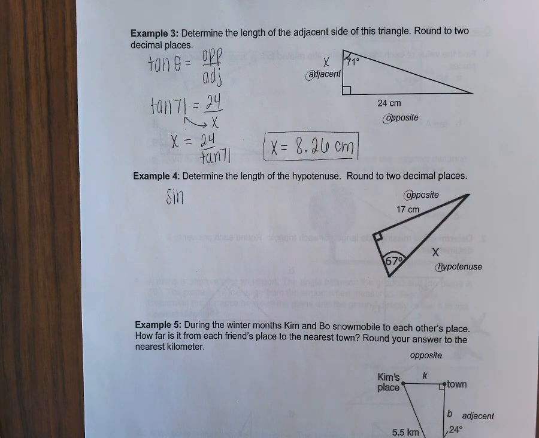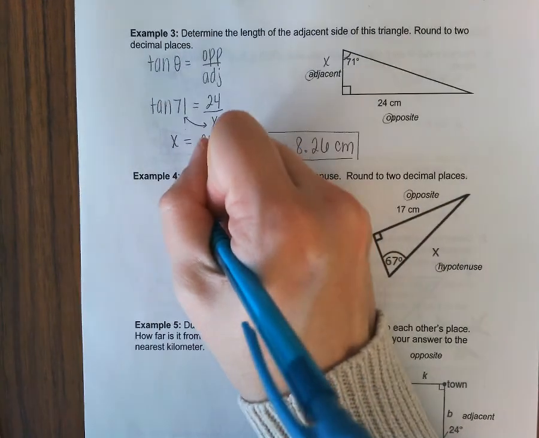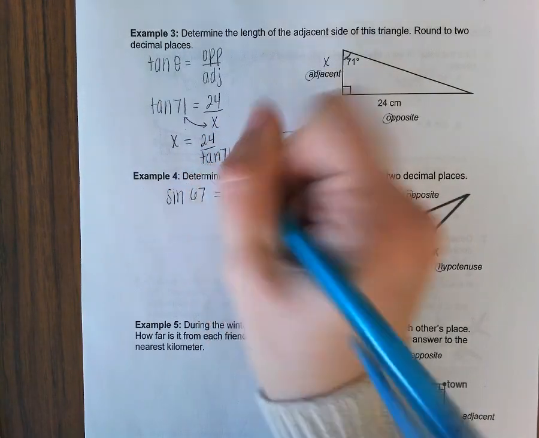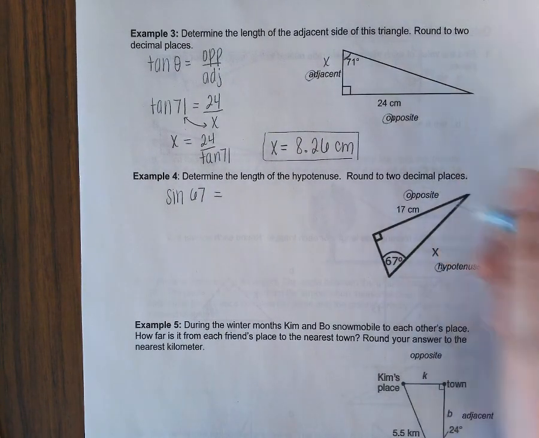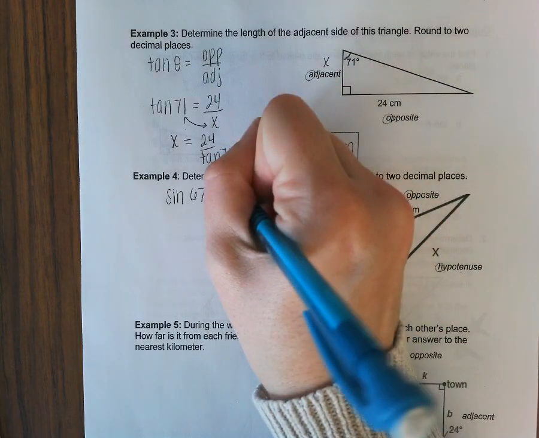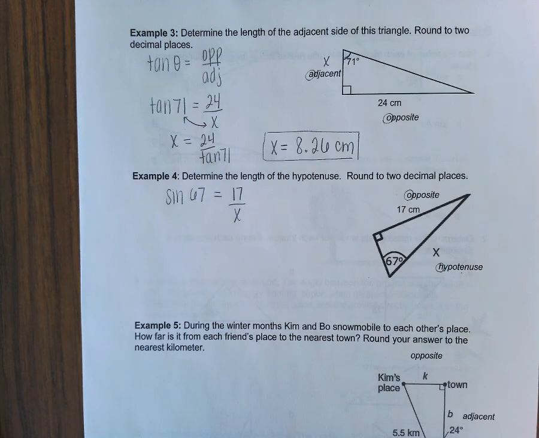Now I can plug in what I know. So sine of the angle, sine 67, is equal to O over H, opposite over hypotenuse. So 17 over the hypotenuse, which is x.